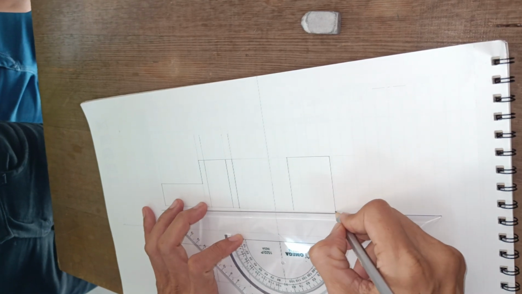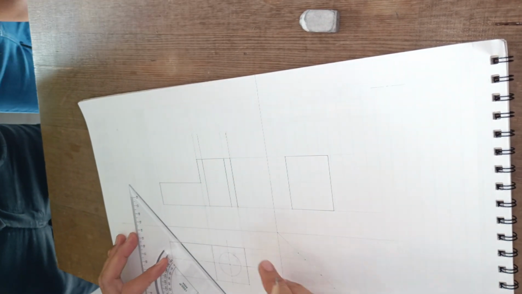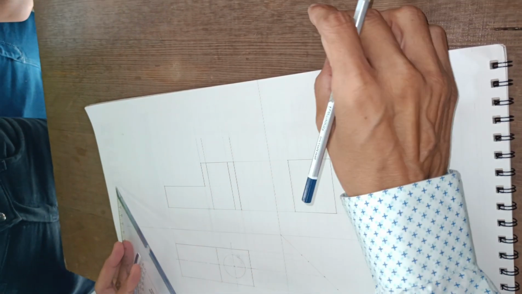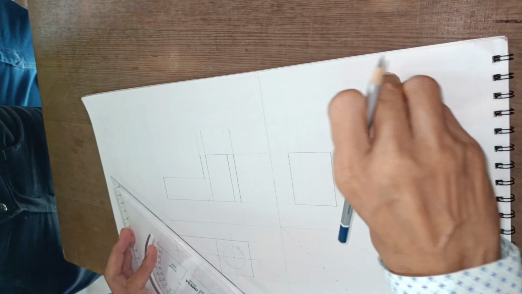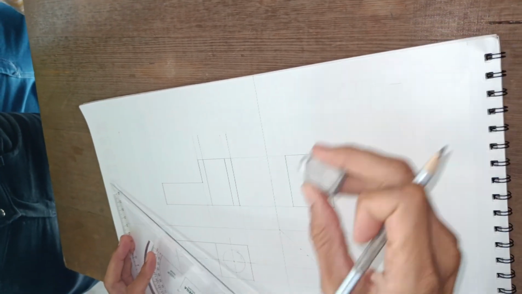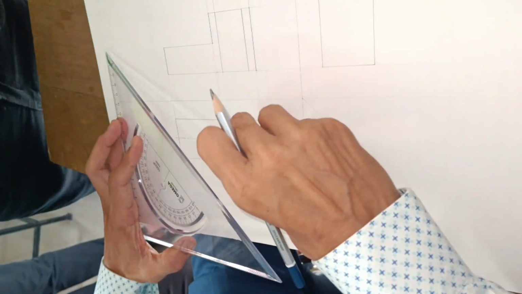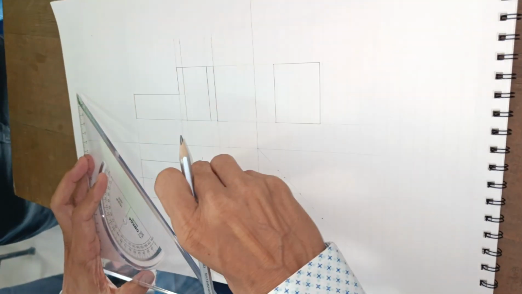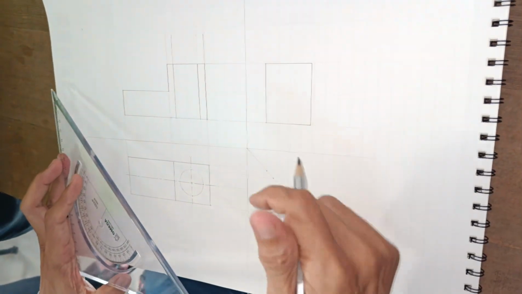Again here I need to draw one horizontal line, and these two, you need to redraw this circle. Okay.